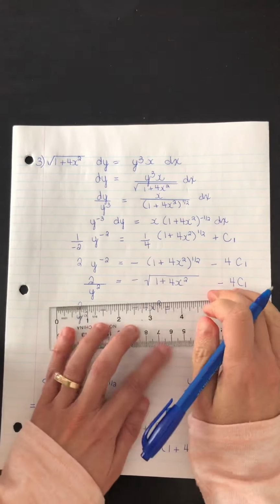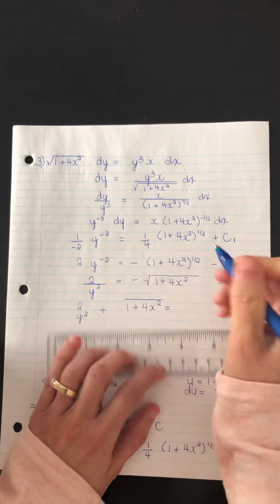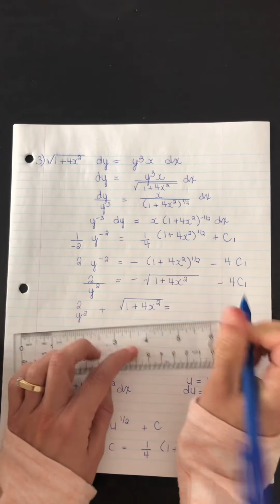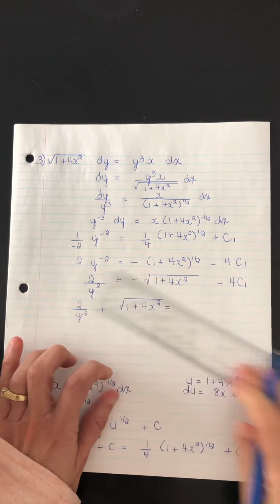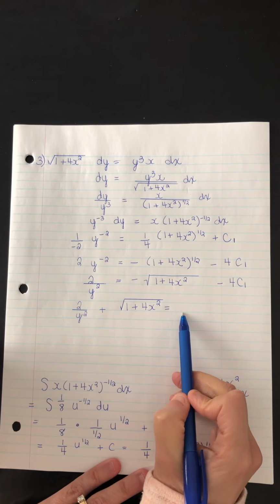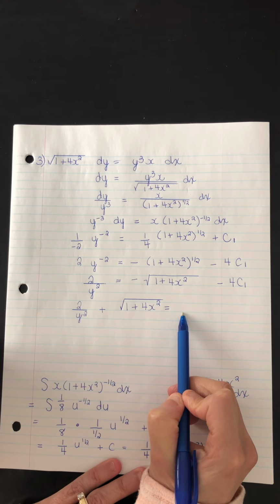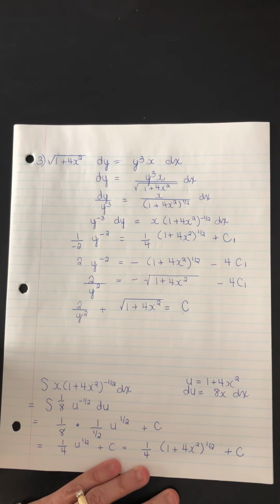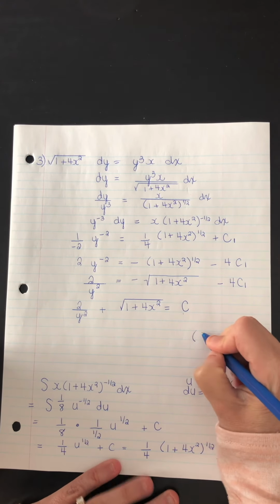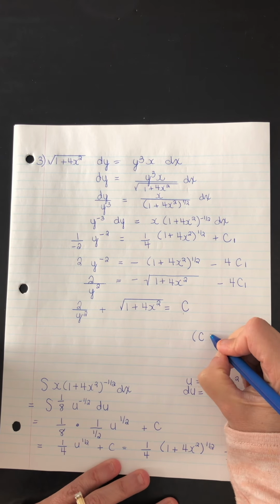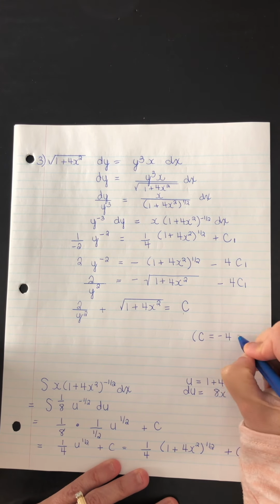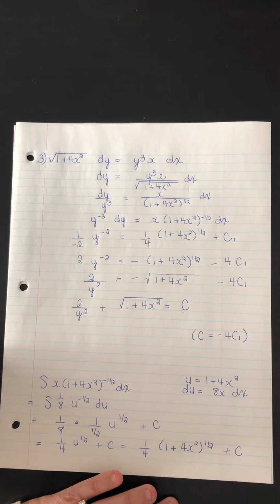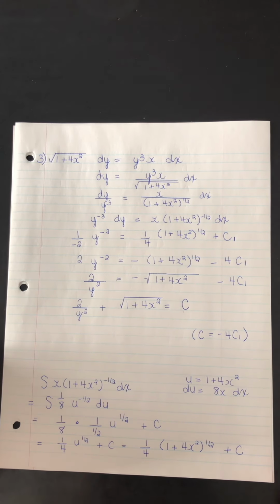Okay, so my radical has been added to the left side, and this is where I would still have -4c1. But since this is now my final form, I change it to c. Okay, and I'll put a little note for you. My c is equal to -4 times the original constant. All right, and that is example 3.